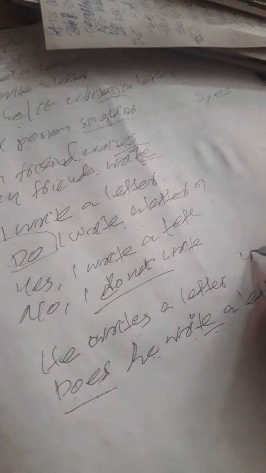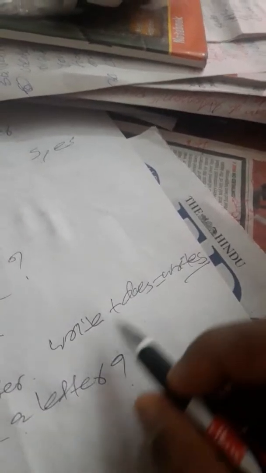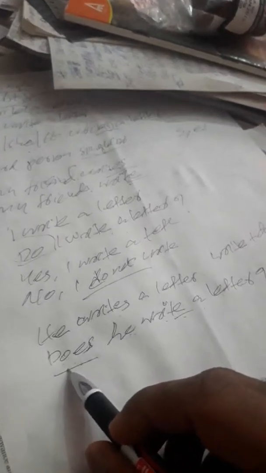Be careful, here it is write, not writes. That is because write plus does is equal to writes. Therefore, when does is already present in the sentence, you write only write, not writes. Fine.